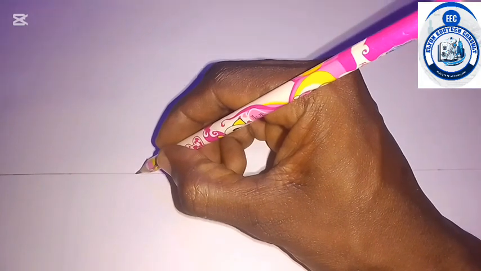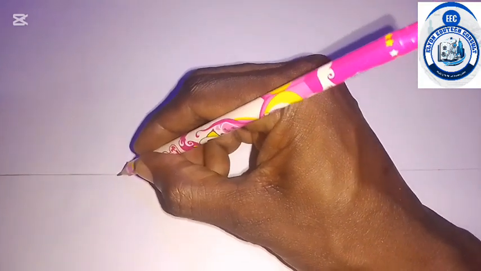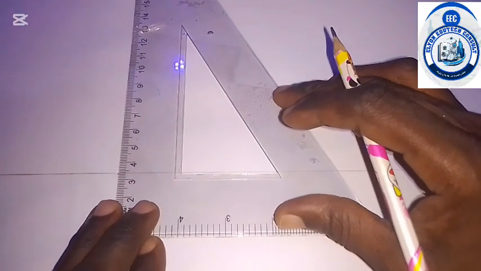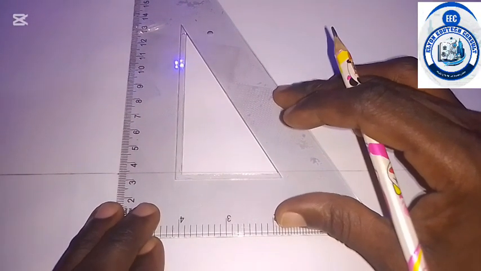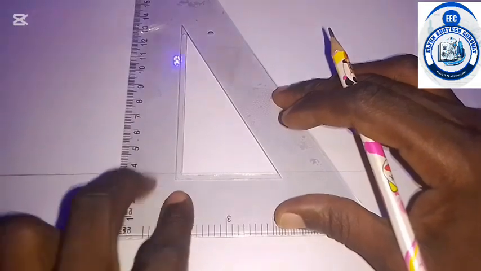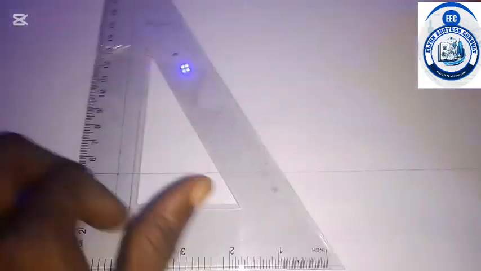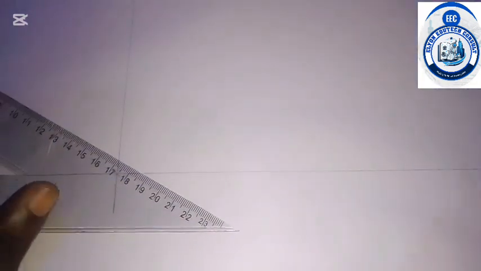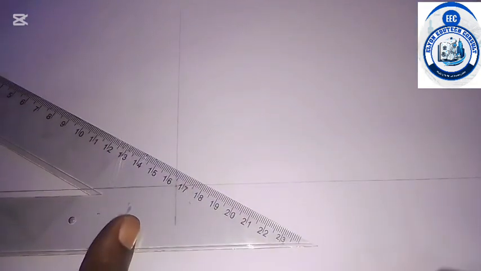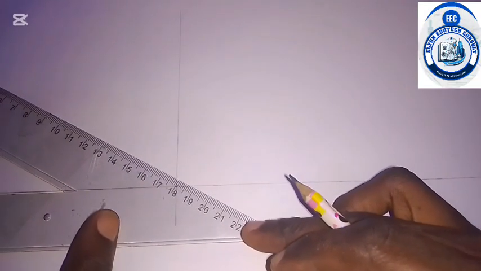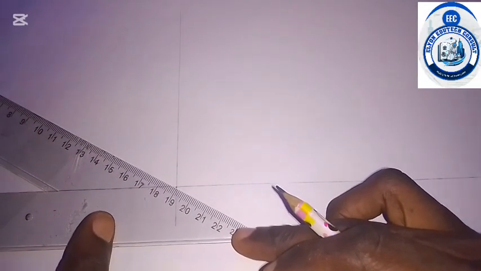You draw this line, then on that line you pick a point which is going to serve as the lowest point. So I'll pick a point here, and from that point I'll produce a vertical line this way. Then with the 30-degree side of my set square, the receding line should be at an angle of 30 degrees, and both receding lines will be 120 degrees apart.